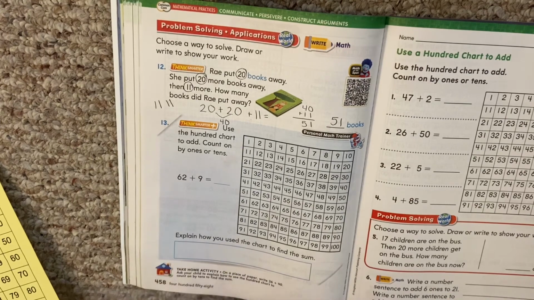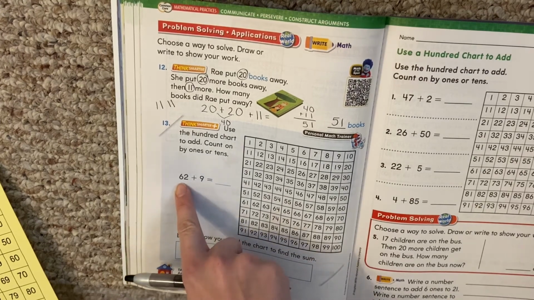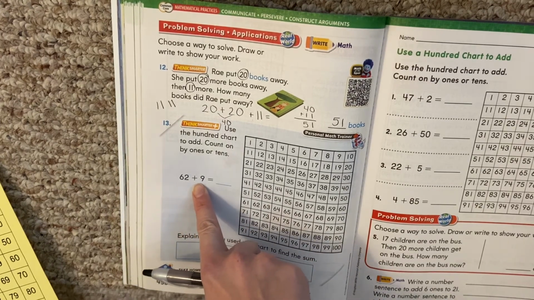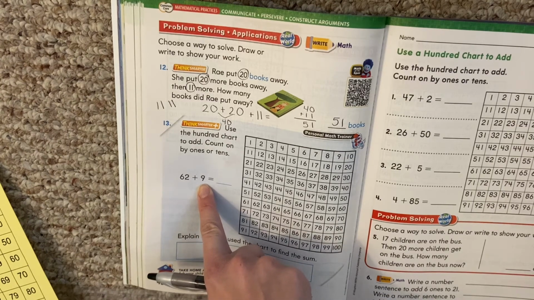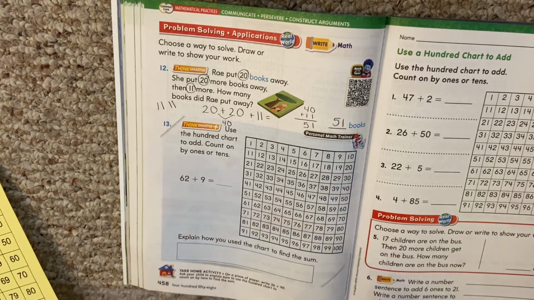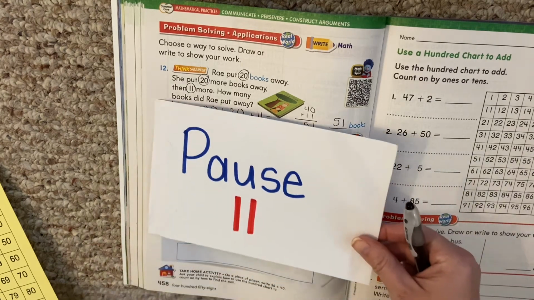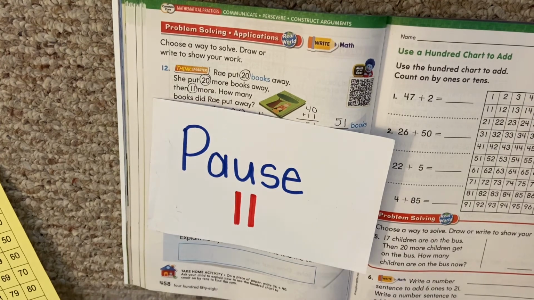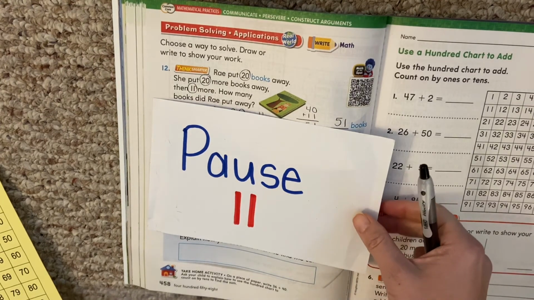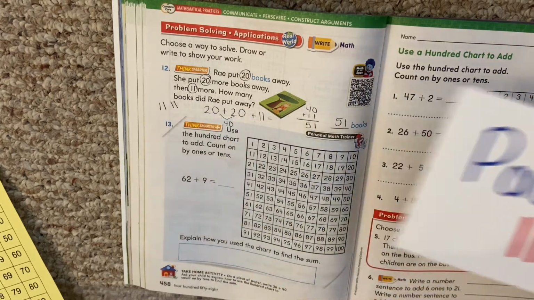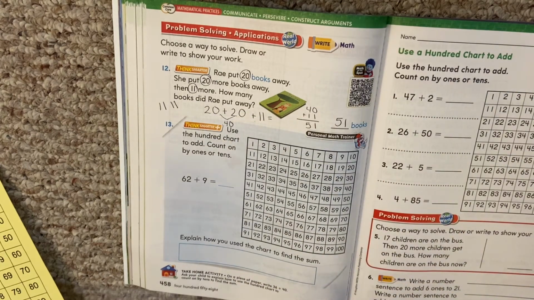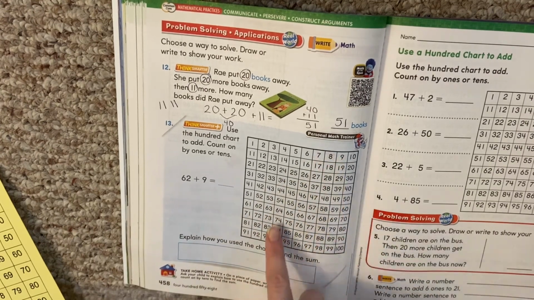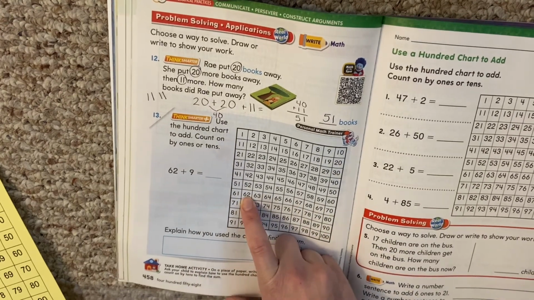All right, you are going to solve 62 plus 9. Okay, 62 plus 9. So remember, 9 is a small number. Go ahead and pause. Hit play when you are ready to check your work. If you're hitting play, you're ready to check your work. This one was a little bit tricky. So they wanted us to find 62 and take 9 hops.